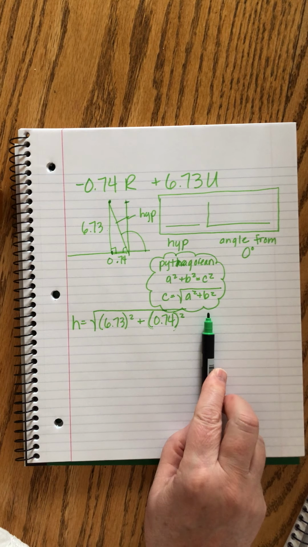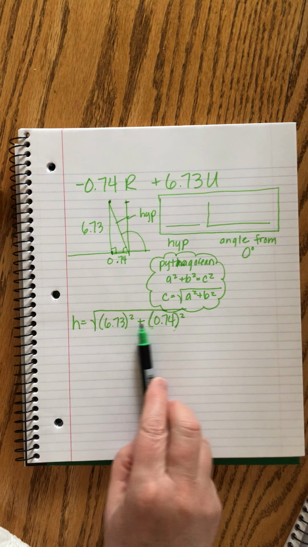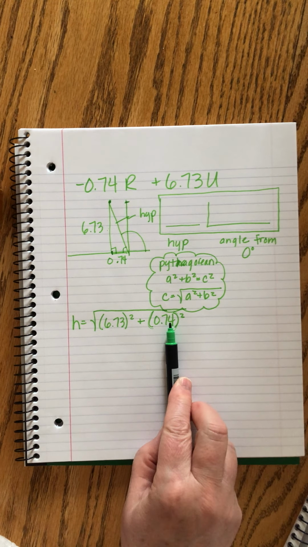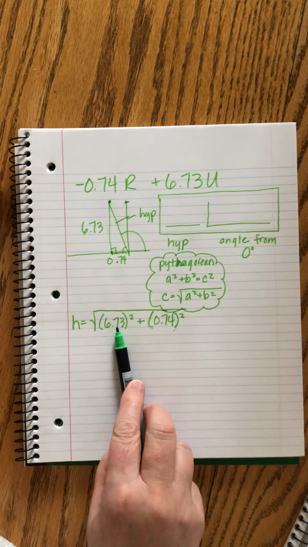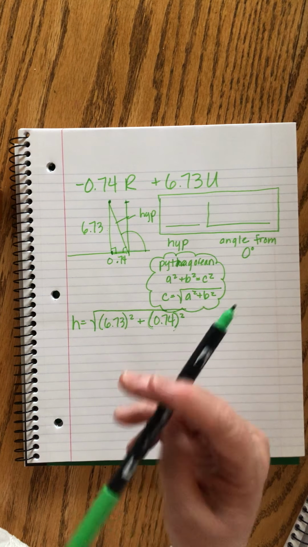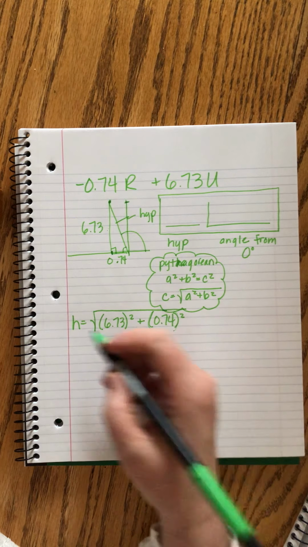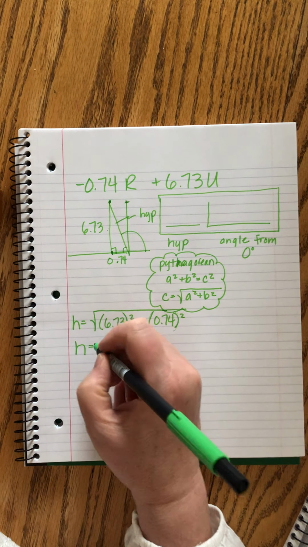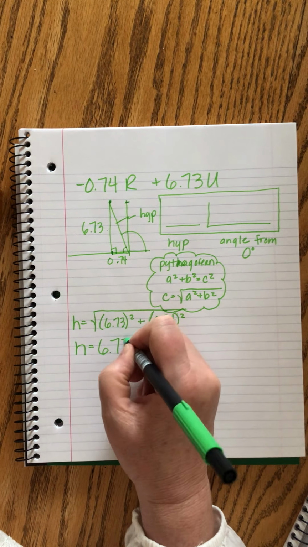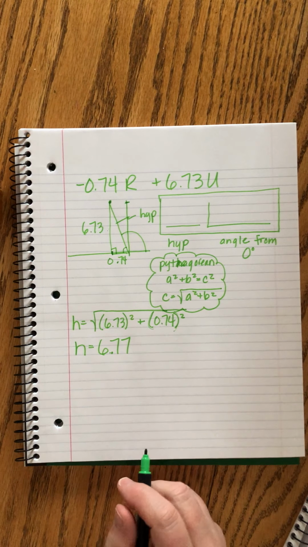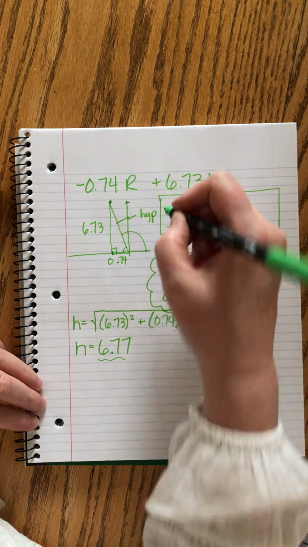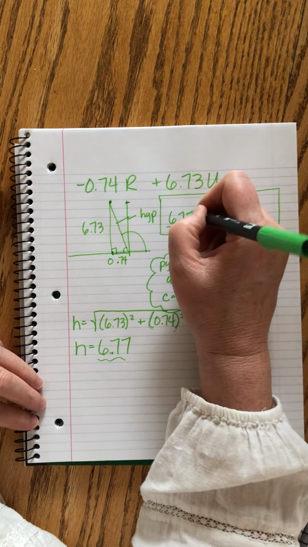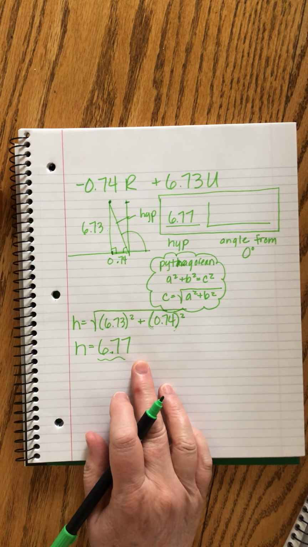Once you do the equals, you'll get like 36 plus a little less than 1, so that'll be like 37 or so. Yeah, it'll be more than that because of those decimals, but it'll be more than 36. Then you take the square root and you'll get a hypotenuse equal to 6.77. This goes up in the box. It's part of our answer, yay. We are rounding at this point to 2 decimal numbers.